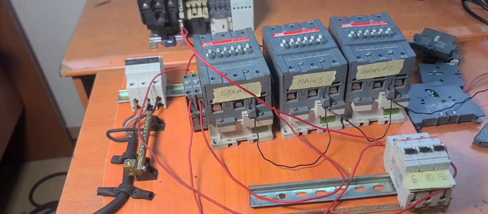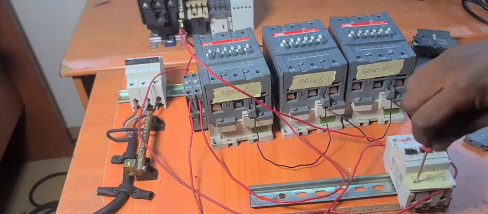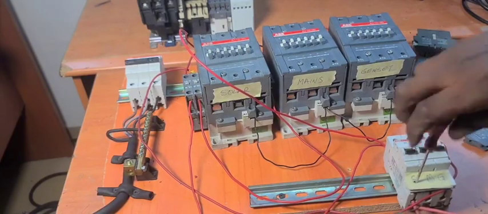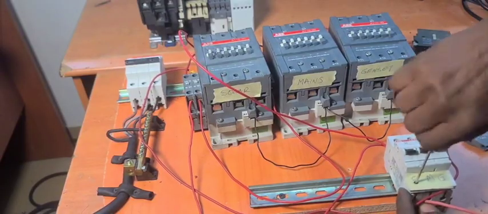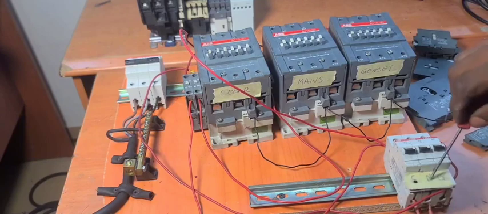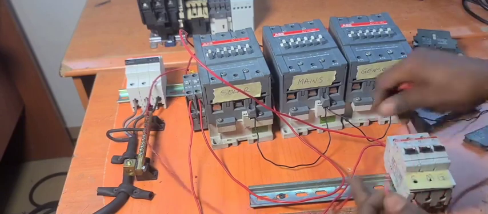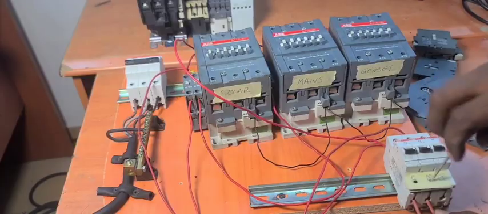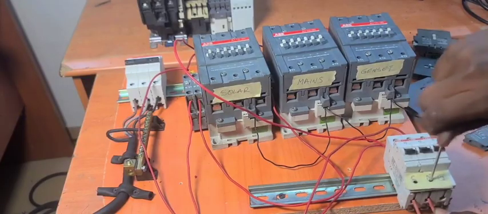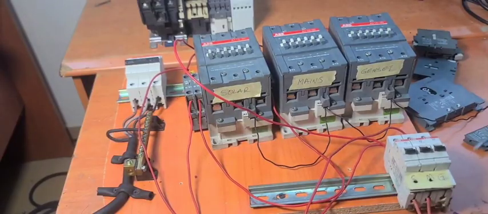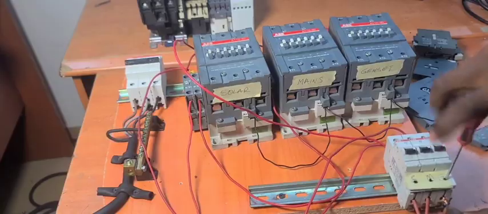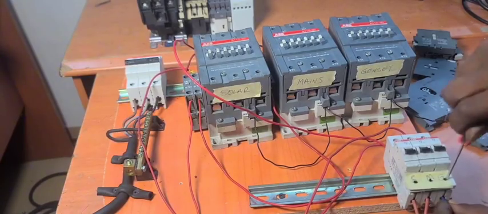Okay, so let us connect all those power sources. We're going to open this hole. Sorry, I covered it. So this is going to be our solar source. That's what it is. This one is going to be our mains. And then this, of course, is our generator source.